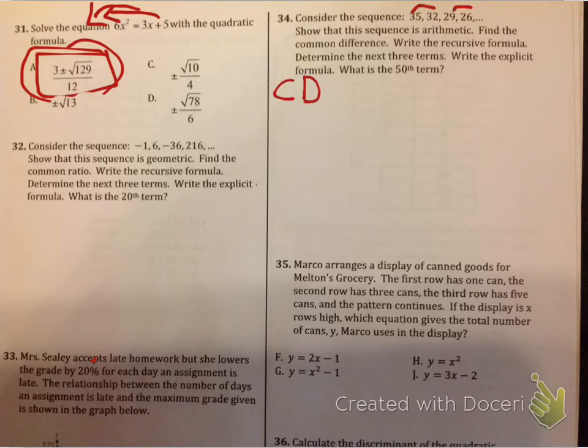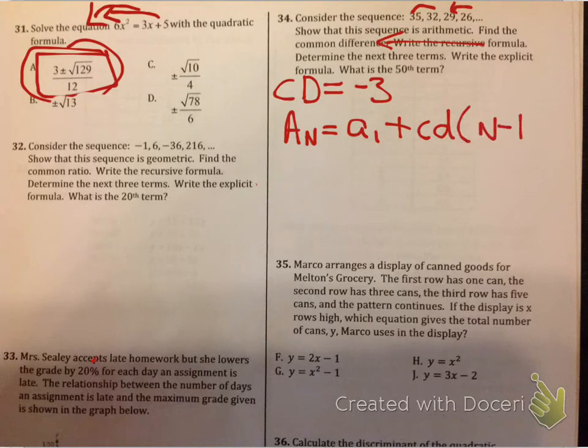32, like if you subtract, again, remember, always work from right to left. 26 minus 29, 29 minus 32, 32 minus 35 gives you an answer of -3. The recursive formula is a sub n is equal to a1 plus the common difference times n minus 1. So if you plug that in here, you've got 35 plus -3 times n minus 1.